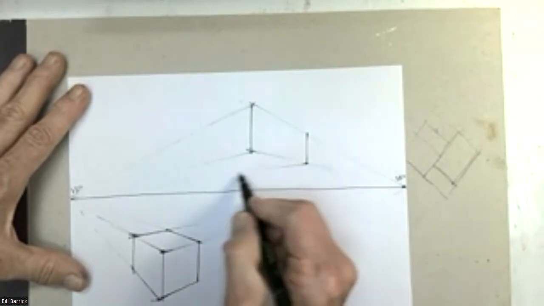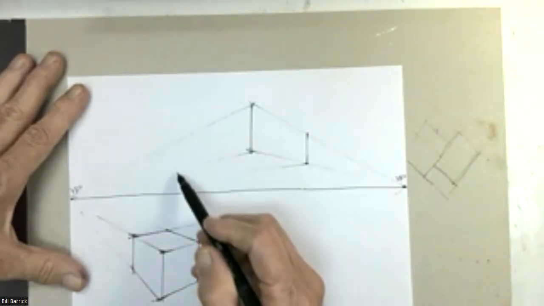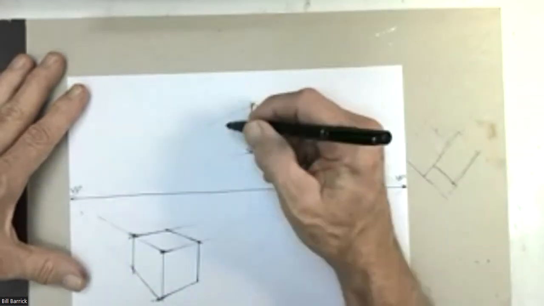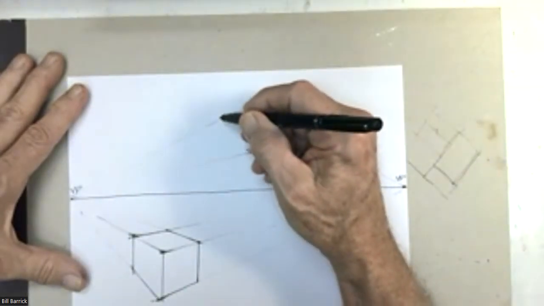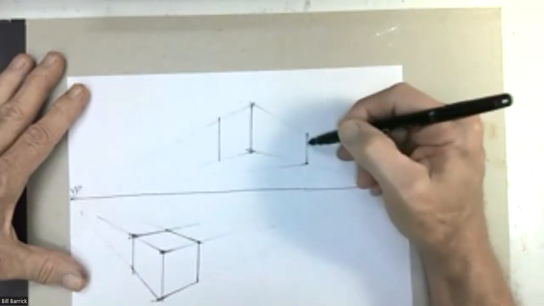Make that a little darker. Okay. Now, we don't know where this ends. That's just up to you. I'll make this a narrow slab about like this. Well, right about here. These three lines are vertical, parallel.